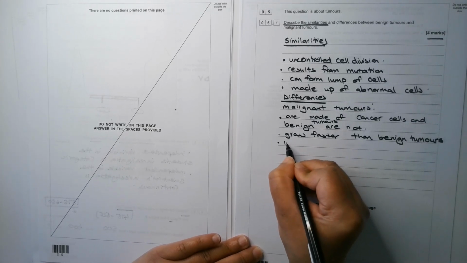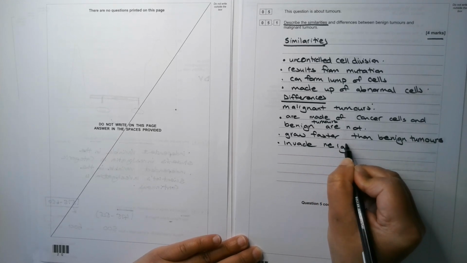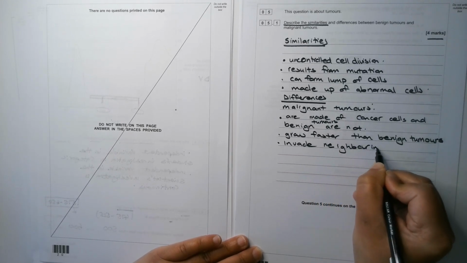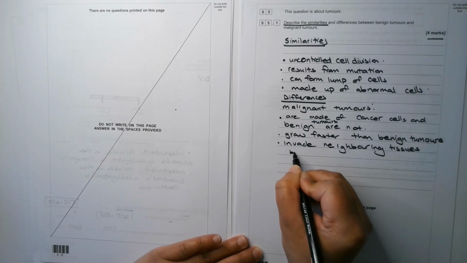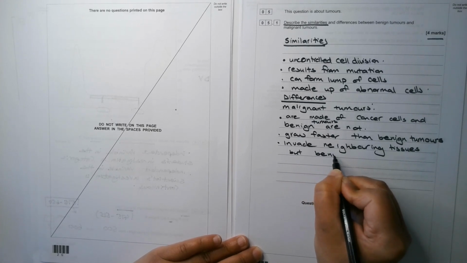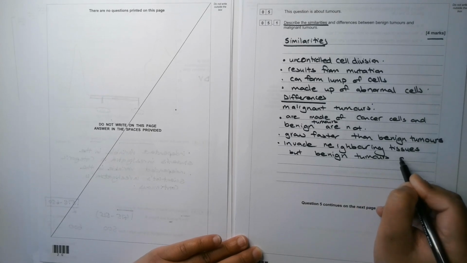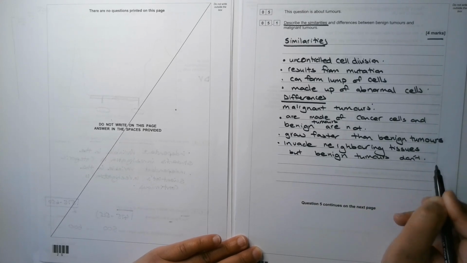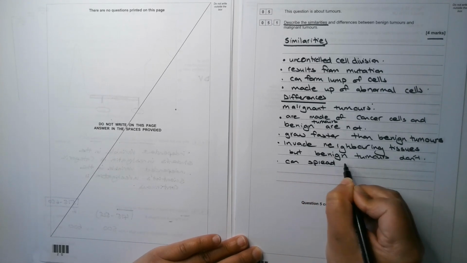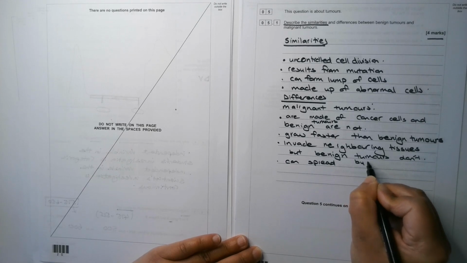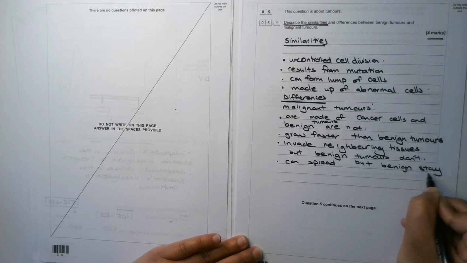They invade neighbouring tissues, but benign don't. Malignant tumours can spread, but benign stay in one place.